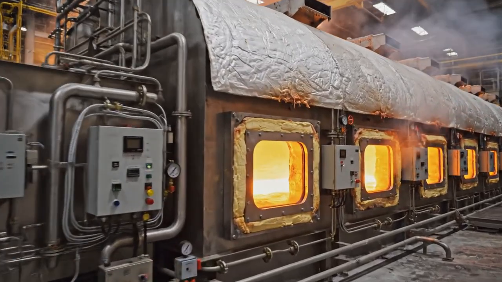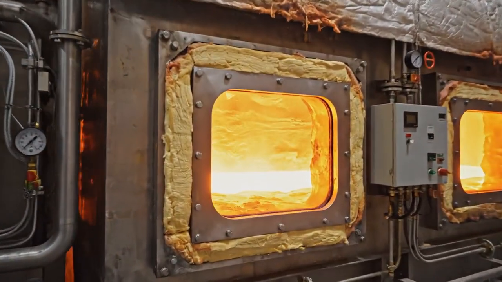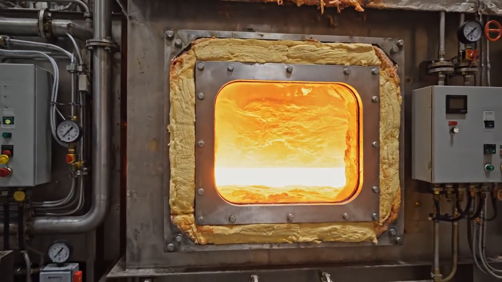The controlled atmosphere prevents the glass and tin from reacting with air and introducing defects.